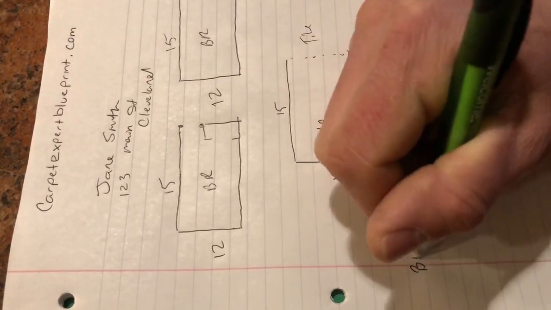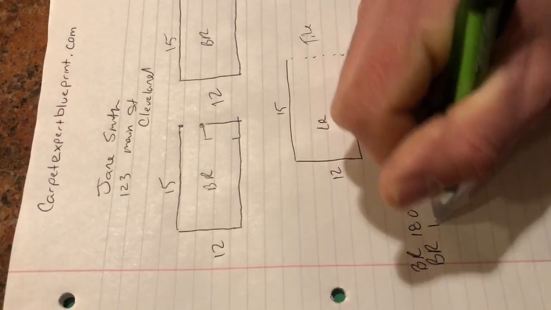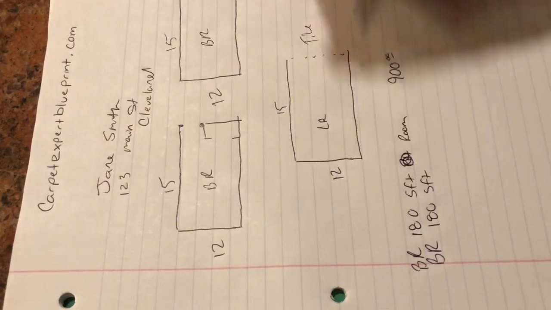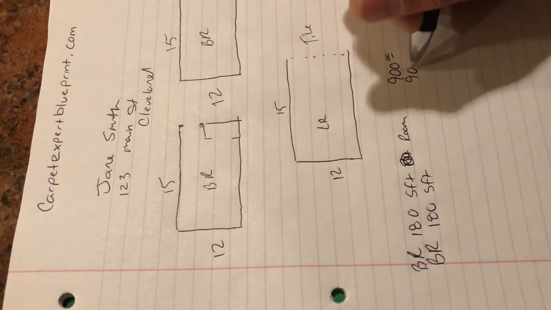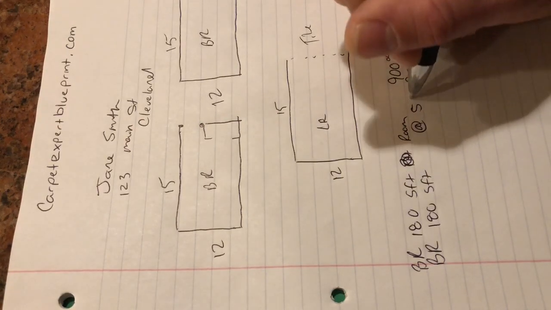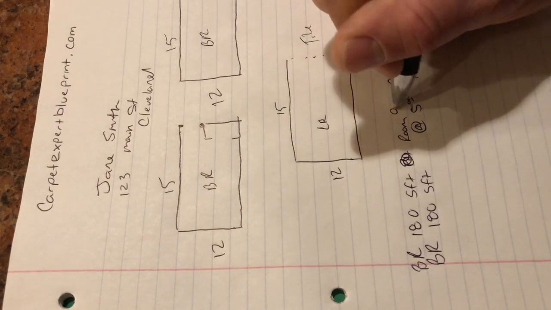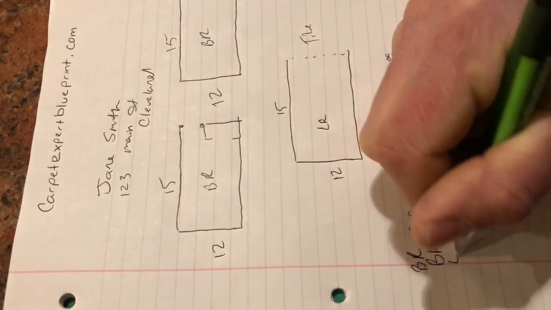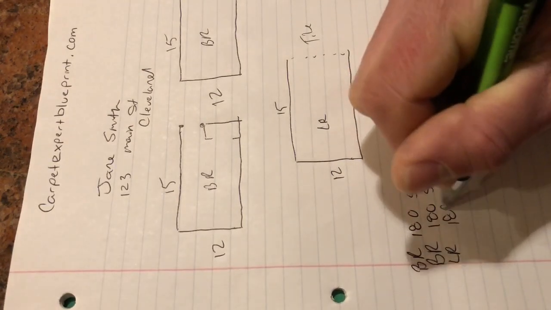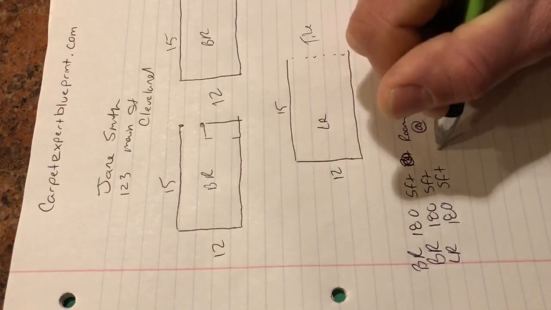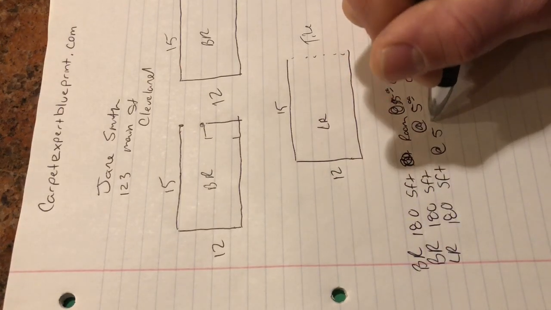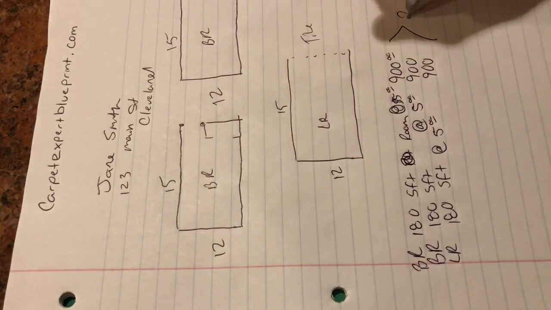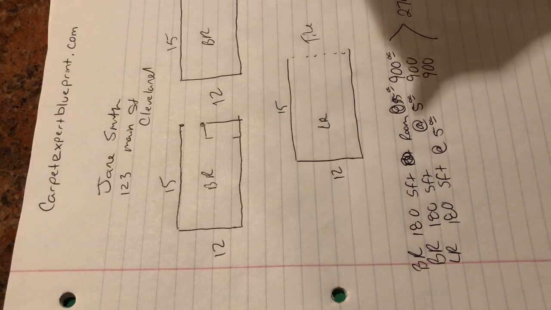So we could do bedroom, 180 square feet, 900 at $5. And then we'll do the living room, 180 square feet at $5, $900 per room, so total $2,700 for material and installation.